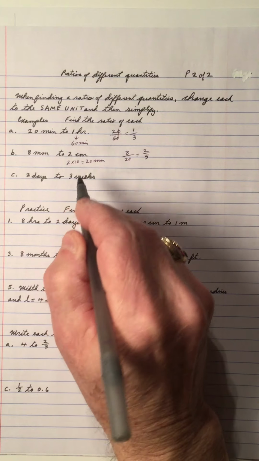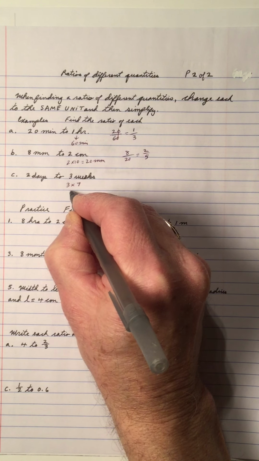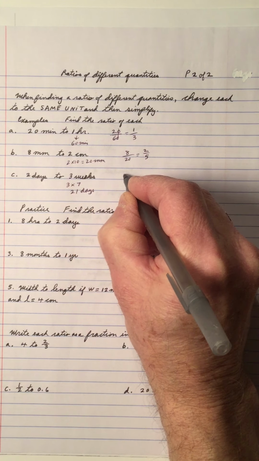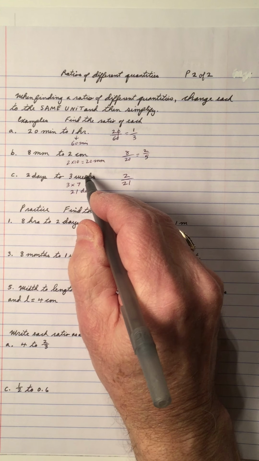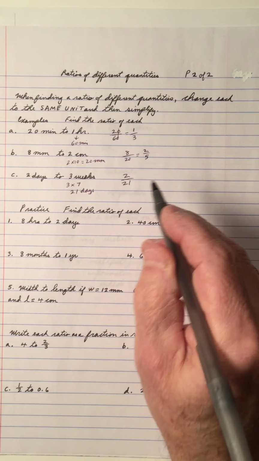2 days to 3 weeks. 3 weeks, with 7 days in a week, has 21 days. So that's 2 to 21. Again, I notice I multiply by 7. I change the big unit to the small one. Don't have any decimals.